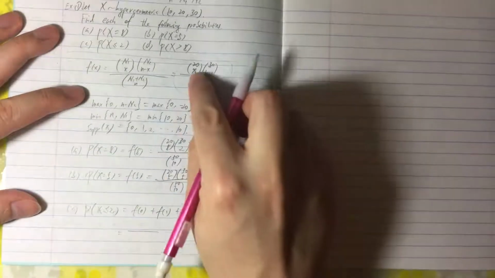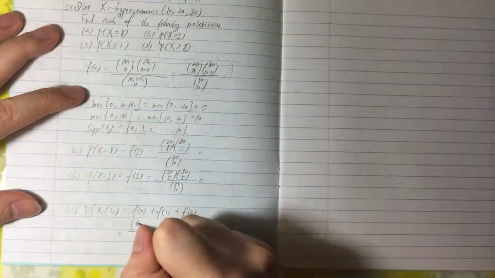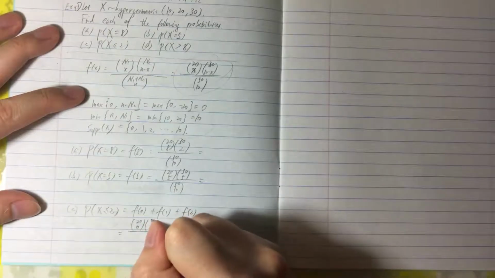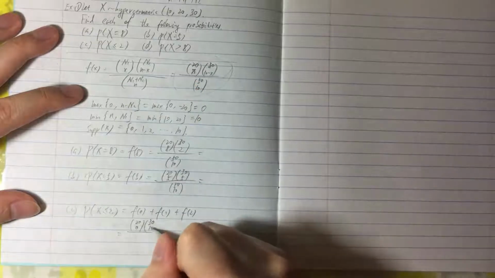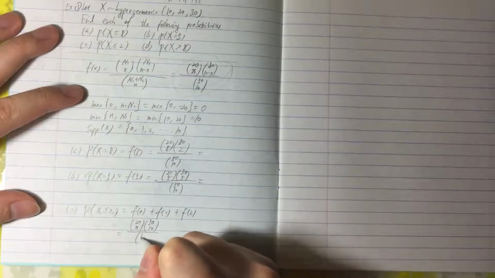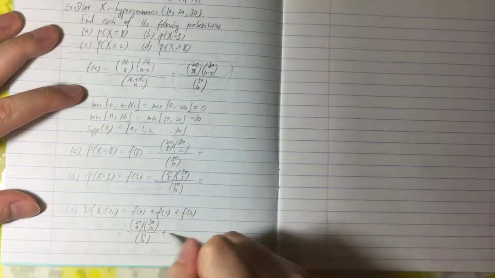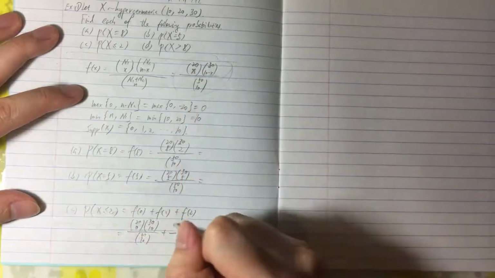For f of 0, plug in 0 for x, we have 20 choose 0, 30 choose 10 minus 0, which is 10, over 50 choose 10. Then for f of 1, we plug in 1 for x.